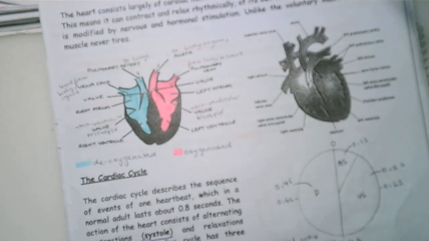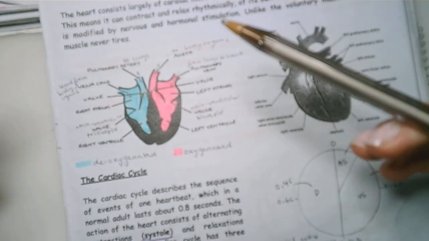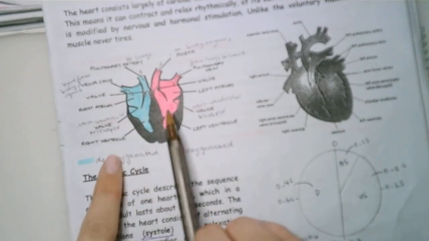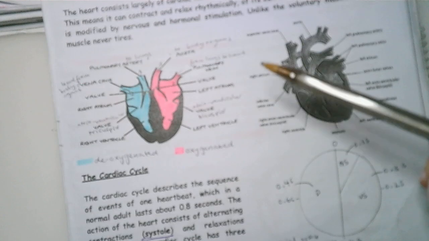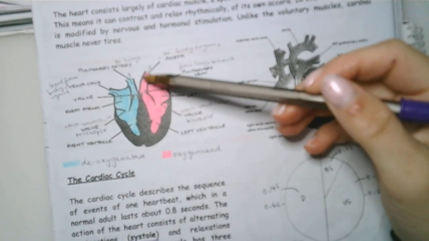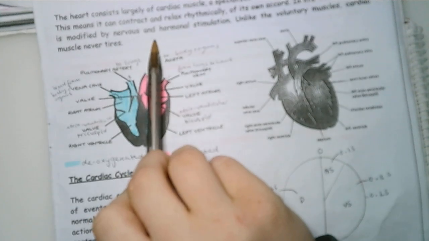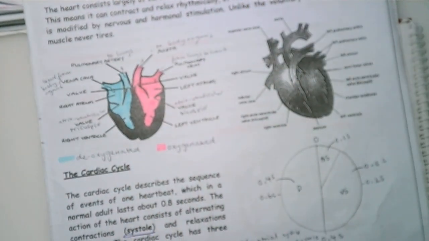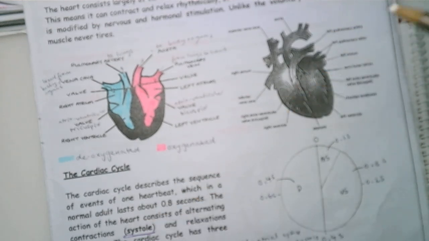And then ventricular systole is where the ventricle walls contract and increase the blood pressure in the ventricles, so these are now pushing. That forces the blood up through the semilunar valves, which are open because the blood's moving in the direction it's meant to, and then out of the heart into the pulmonary artery and the aorta.